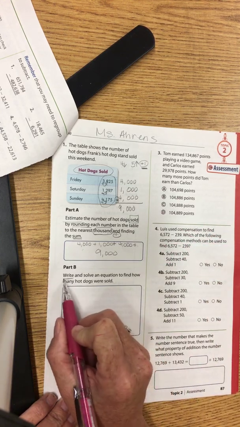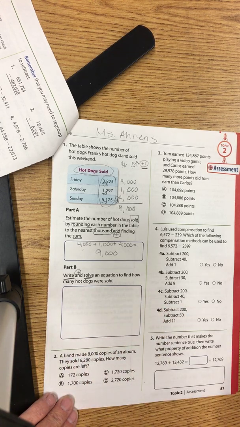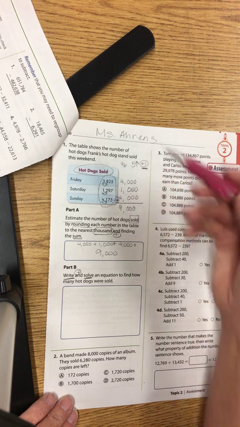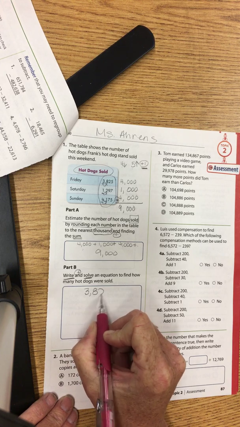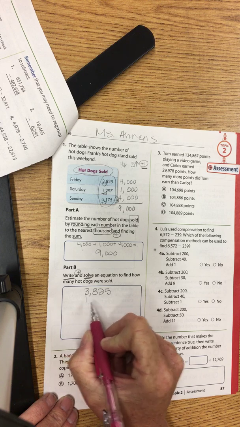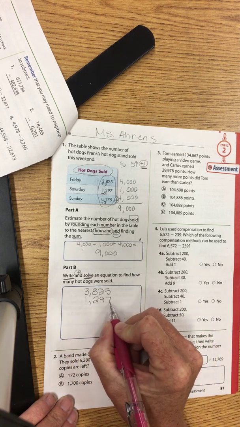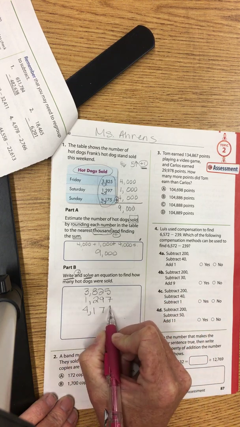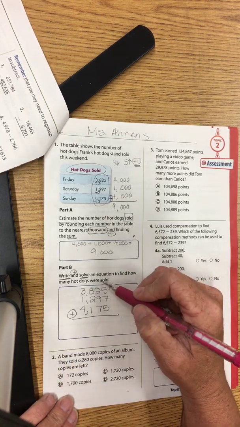Part B, we're going to write and solve an equation to find out how many hot dogs were sold. Okay, so now they want us to take the actual numbers and find out the exact amount. So on Friday they sold 3,825. On Saturday they sold 1,297. On Sunday they sold 4,175 hot dogs. We want to add those all together.